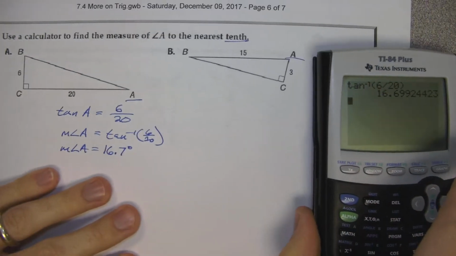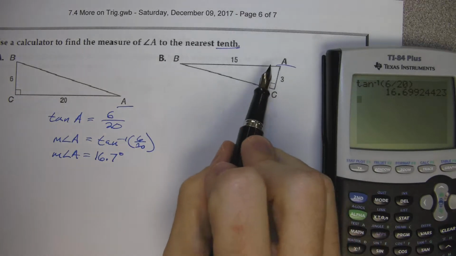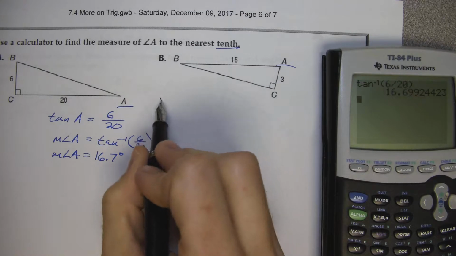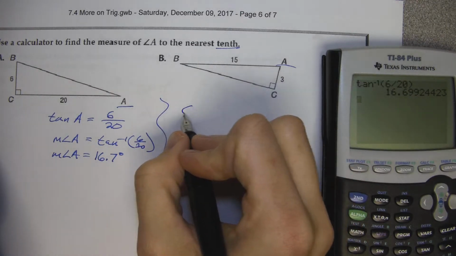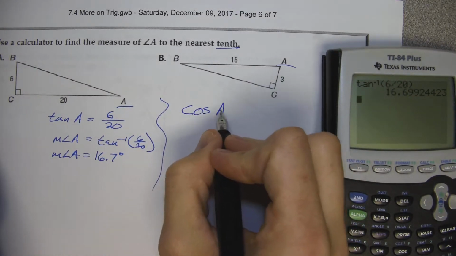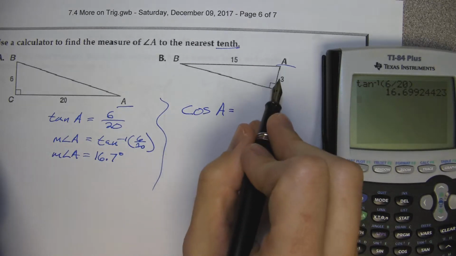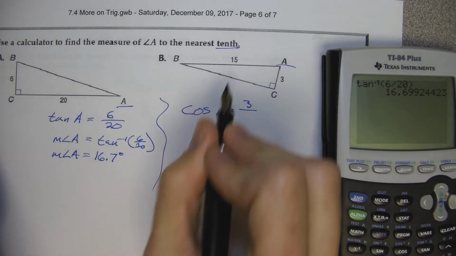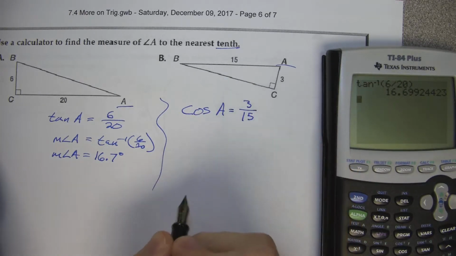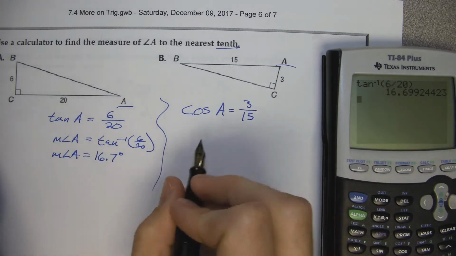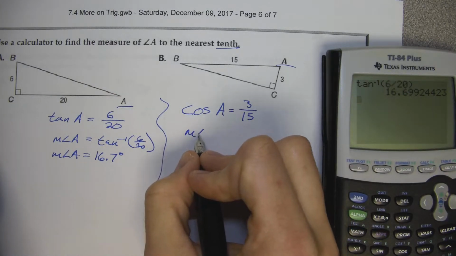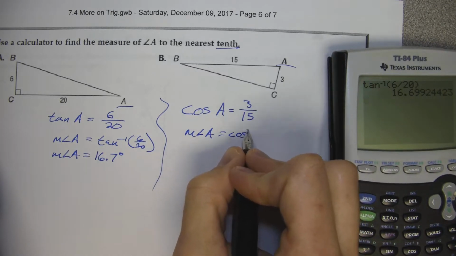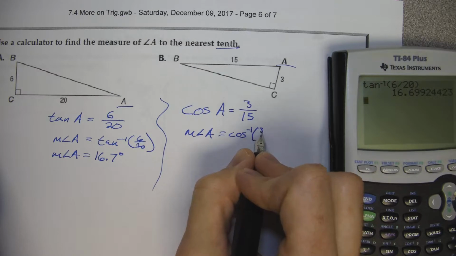All right, let's try another one. In this case, notice I've got a hypotenuse. I also have an adjacent side. So that sounds a lot like cosine to me. So the cosine of angle A is equal to the adjacent side, so in this case 3, over 15, our hypotenuse. Let's go ahead and move that cosine over, so to speak. So the measure of angle A is equal to our inverse cosine of 3 over 15.